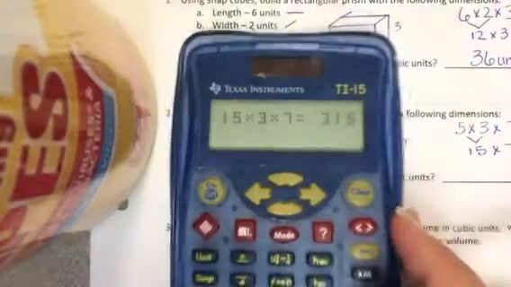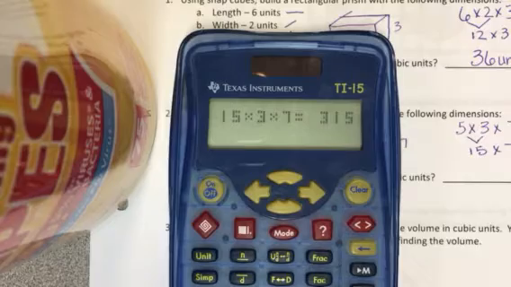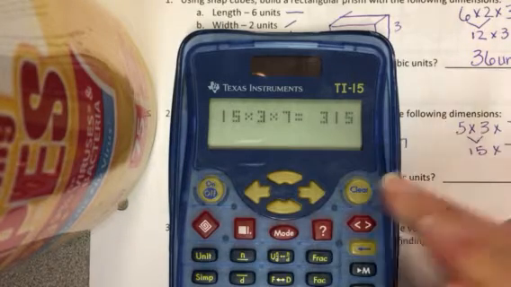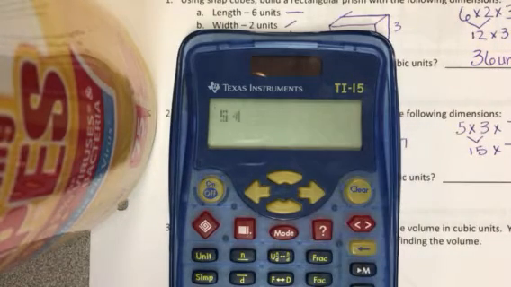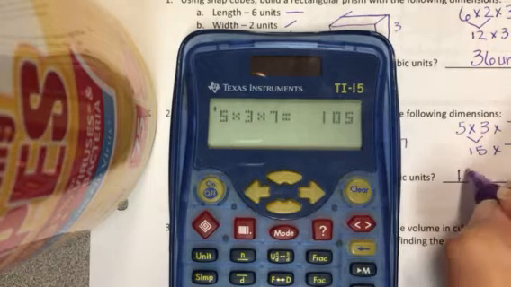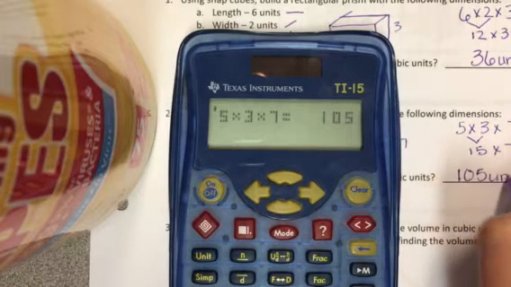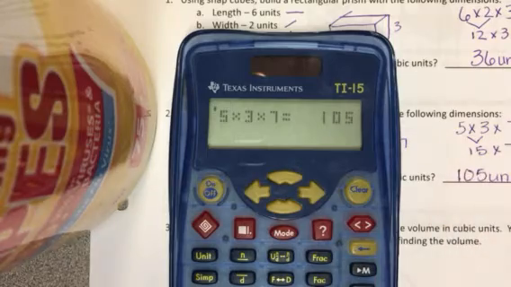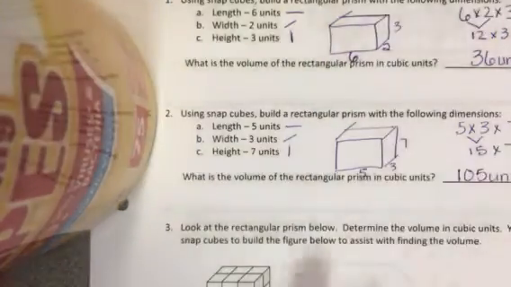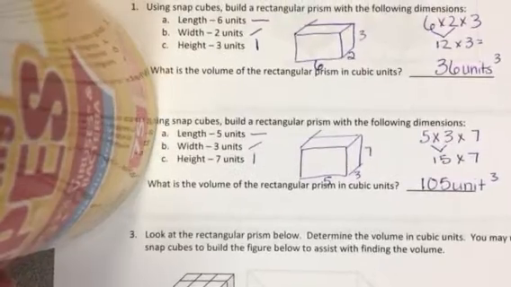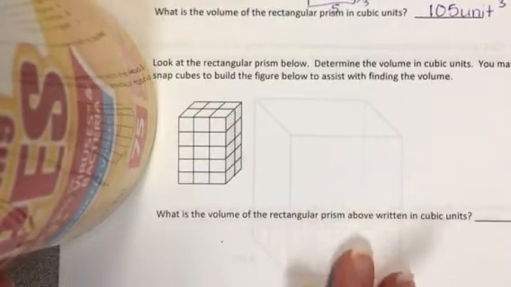So when I type into the calculator, 5 times 3 times 7, I should get 105. And those are units cubed.